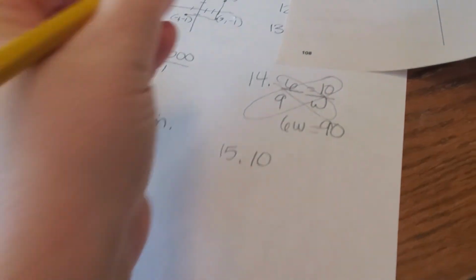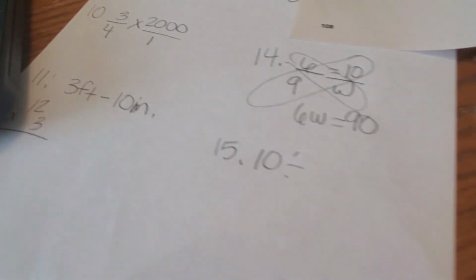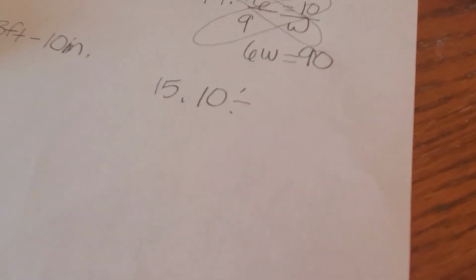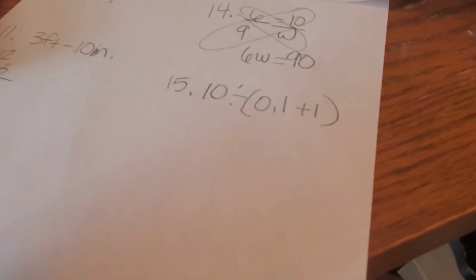15, again, is order of operations. 10 divided by, well, remember, please excuse my dear Aunt Sally, what is the P? Parentheses. So you have to say 0.1 plus 1. Don't forget, when you're adding decimals, don't forget to line those decimals up. Okay? That's your hint on that one.